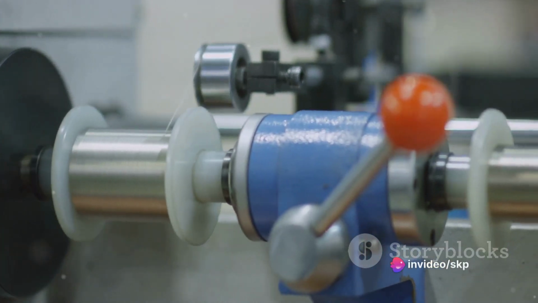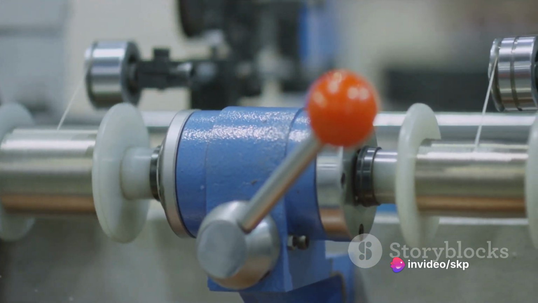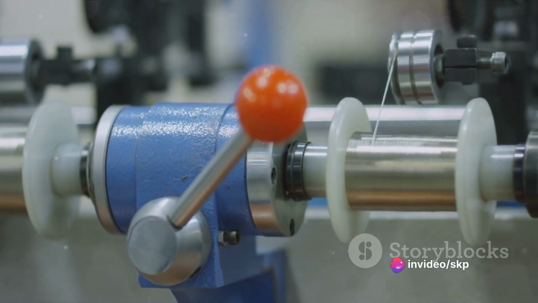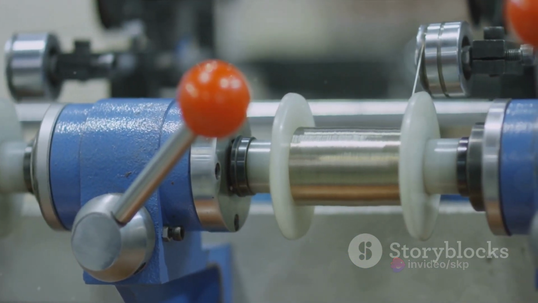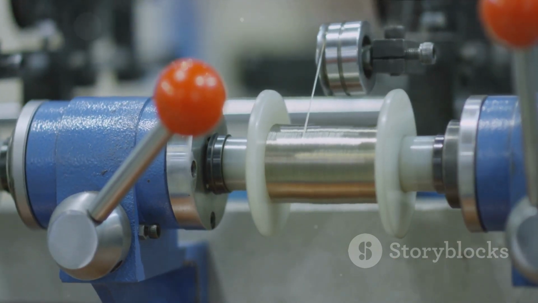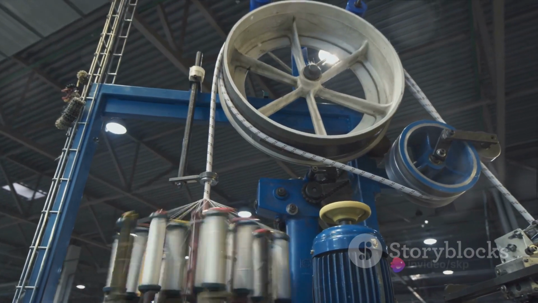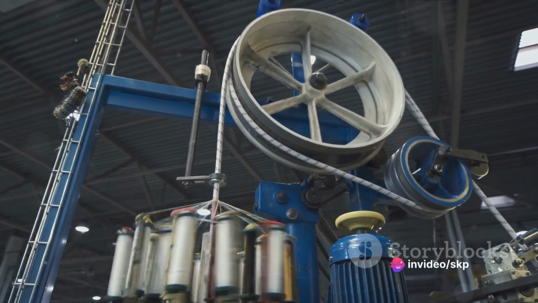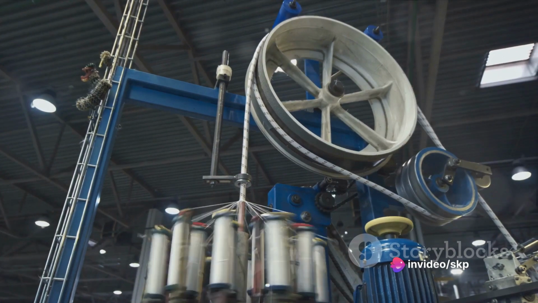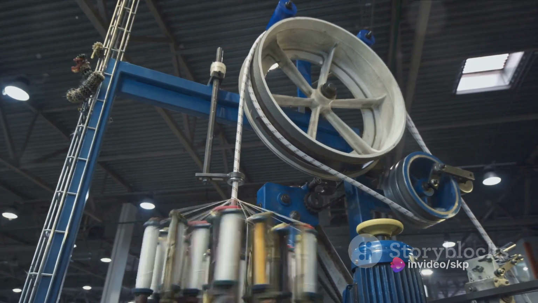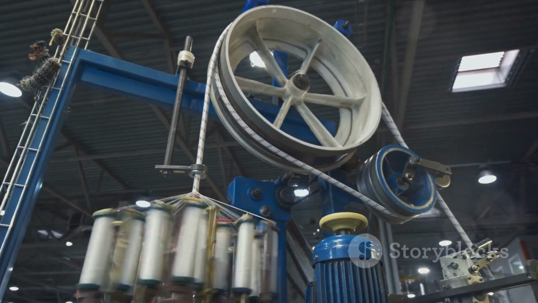As the name suggests, compensating windings are designed to compensate for the magnetic field created by the armature current. They carry a current in the opposite direction to the armature current, effectively creating an opposing magnetic field. This clever counterbalance works to neutralize the effects of armature reaction, maintaining the integrity of the main magnetic field.